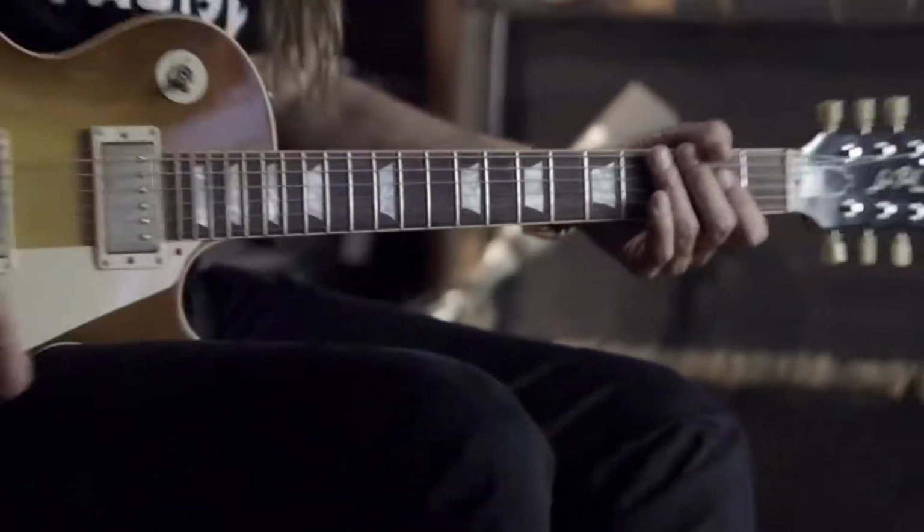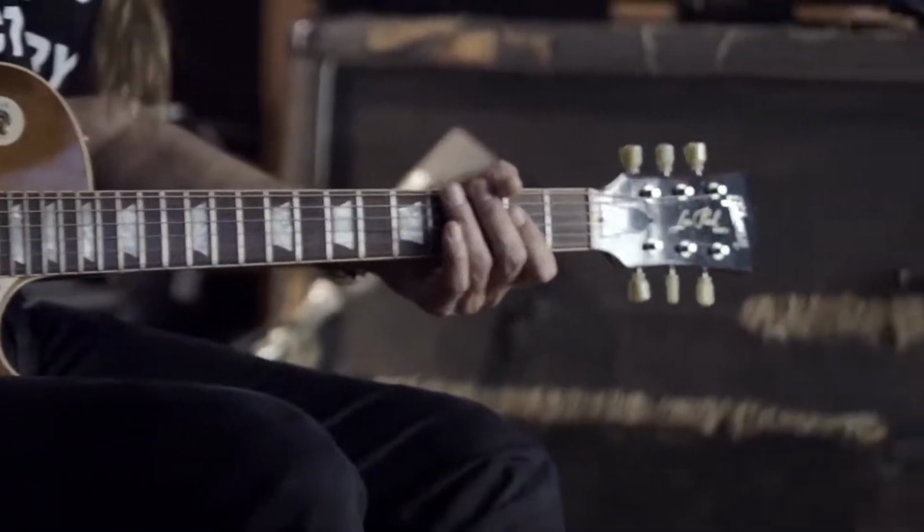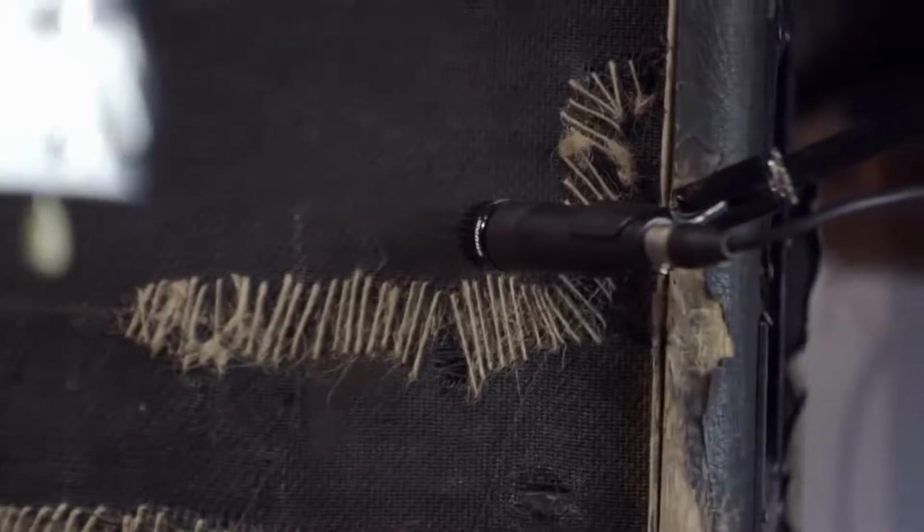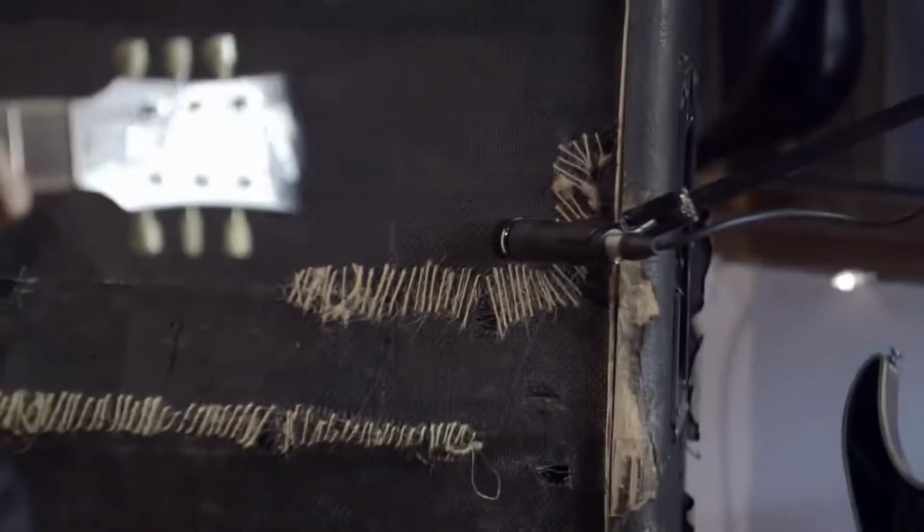So I'll show you using the 57. If we move it around the speaker cone, we can get some really interesting sounds. And it's also a really nice demonstration of mic placement. Like I said, I like putting the 57 off axis towards the edge of the cone, and that gives me that lovely round, thick tone. It's very tight and very tidy.